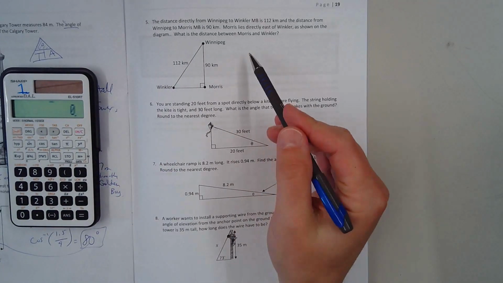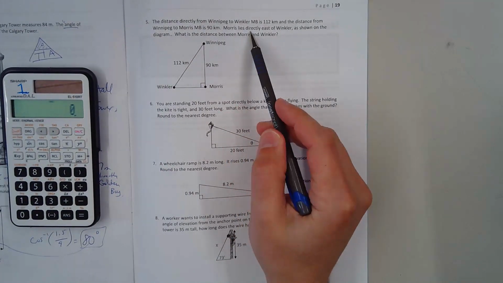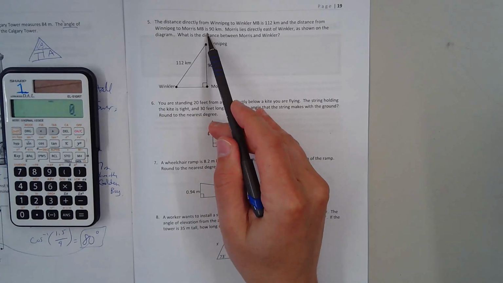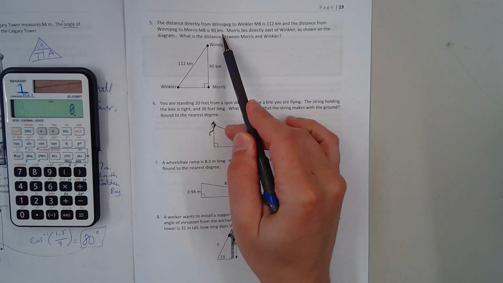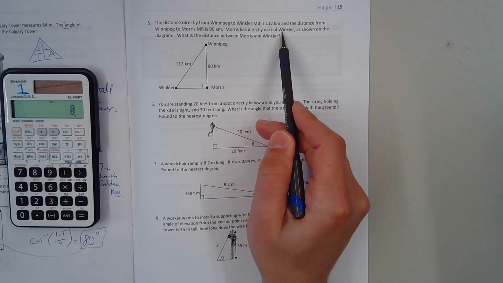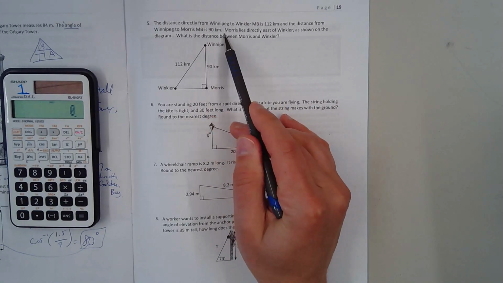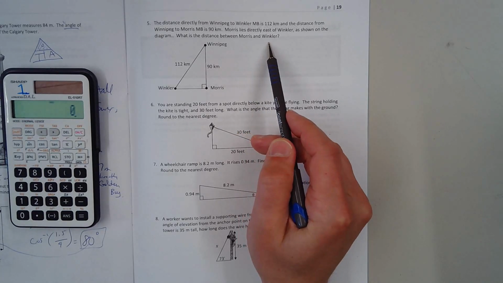Okay. So the distance directly from Winnipeg to Winkler is 112 kilometers, and the distance from Winnipeg to Morris is 90 kilometers. Morris lies directly east of Winkler, as shown in the diagram. What's the distance between Morris and Winkler?